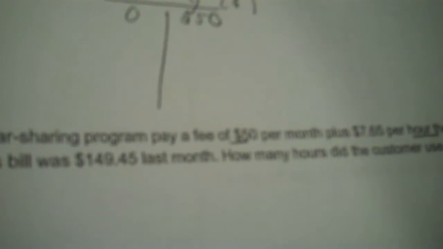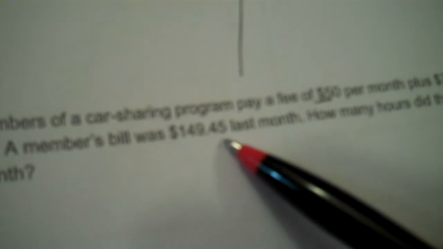Okay, members of a car sharing program pay a fee of $50 per month plus $7.65 per hour they use the car. A member's bill was $149.45 last month. How many hours did the customer use the car last month? So you're finding the hours.